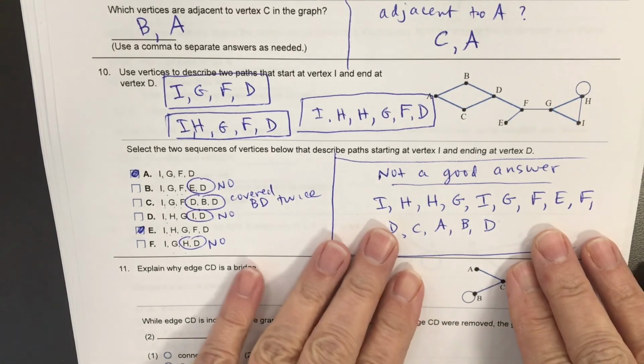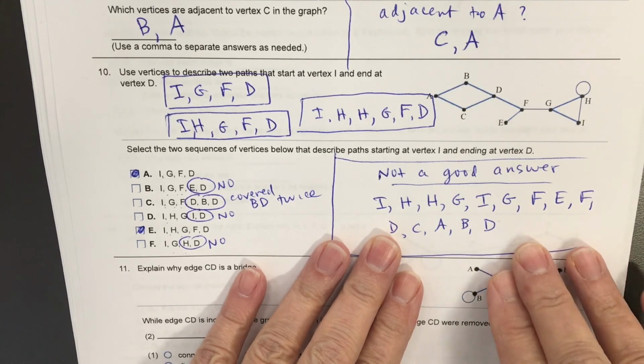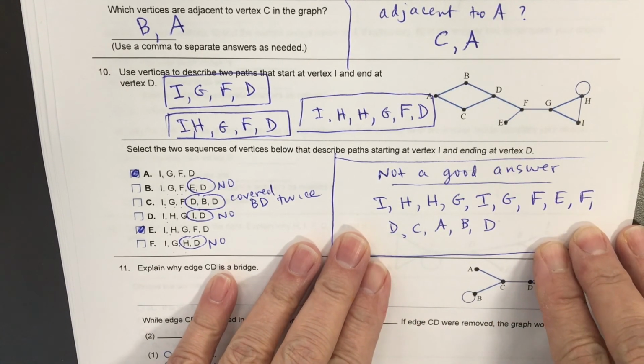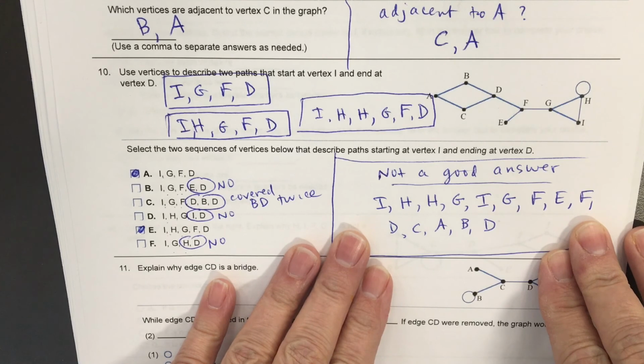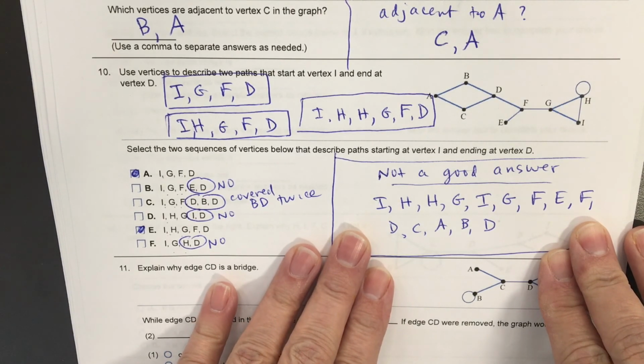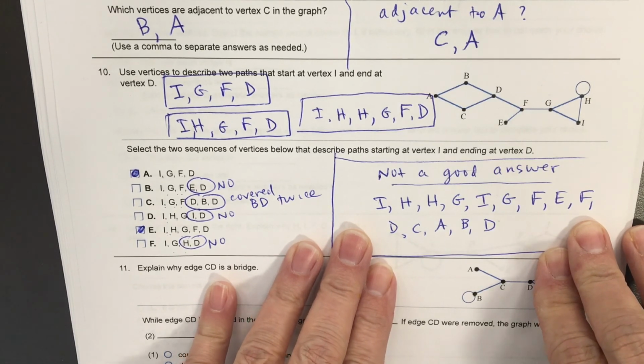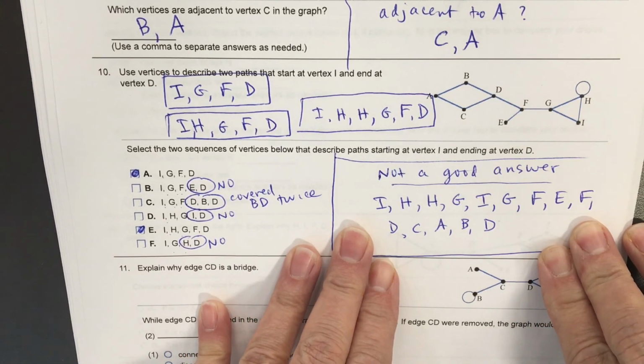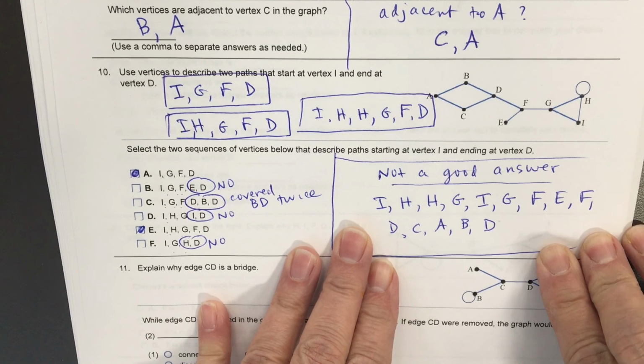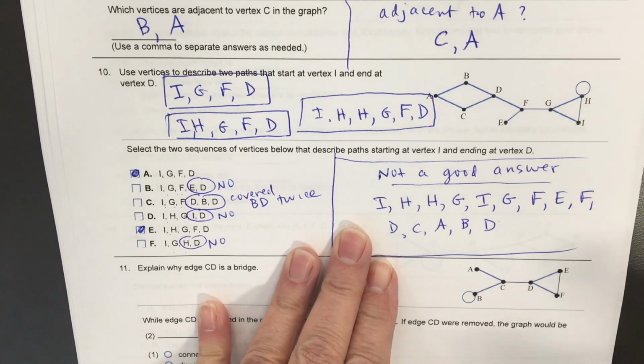So be careful about that. This, I think, is the most confusing thing about this chapter, is that students who maybe haven't quite studied it enough see path and they're thinking, I got to go over every edge. No, only if it says Euler path.